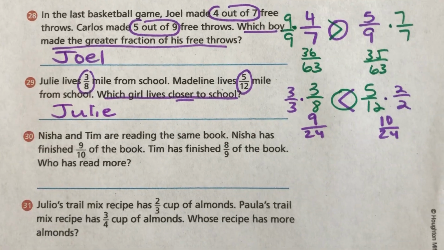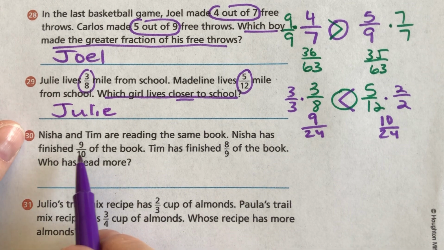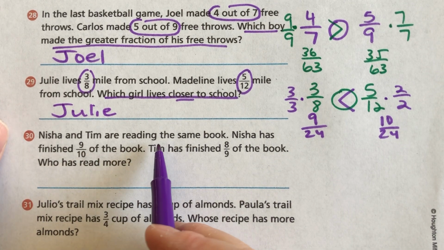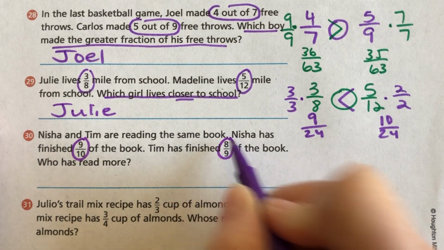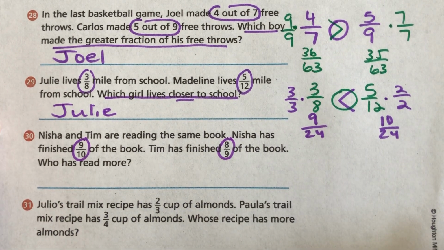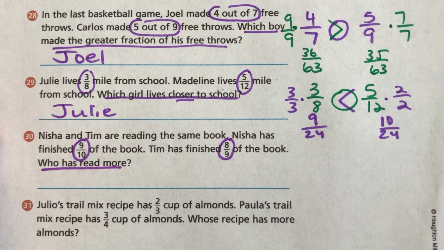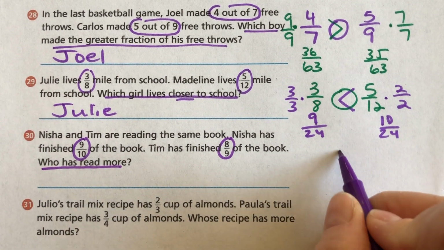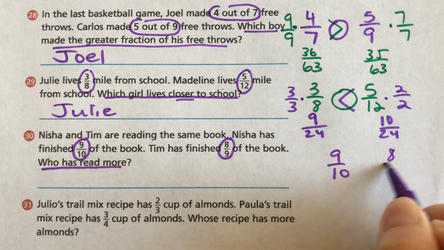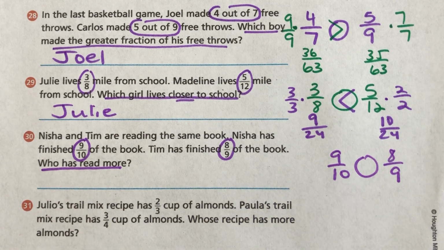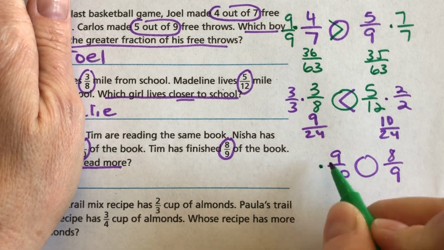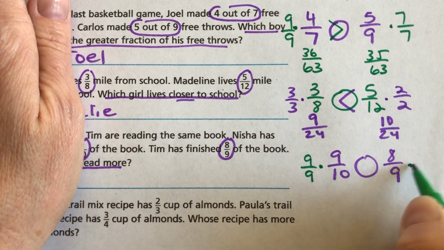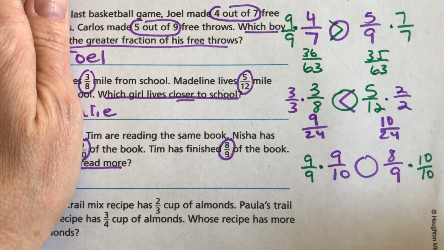All right, next, number 30. Nisha and Tim are reading the same book. Nisha finished 9/10 of the book. Tim finished 8/9 of the book. Who read more? So we are looking for which one's greater between 9/10 and 8/9. All right, I notice that I don't have any matching numerators or denominators. So I'm going to go ahead and multiply this by 9/9 and this by 10/10.